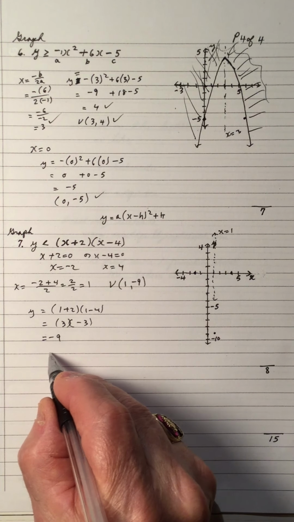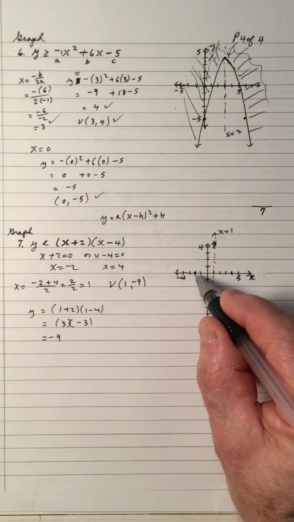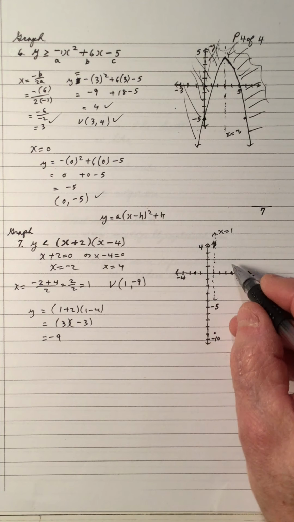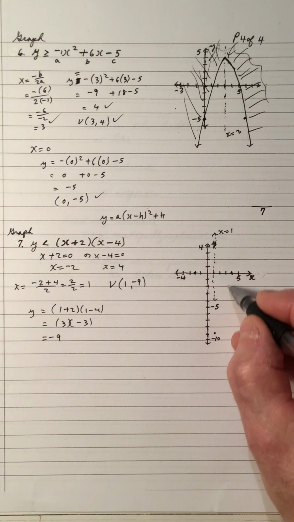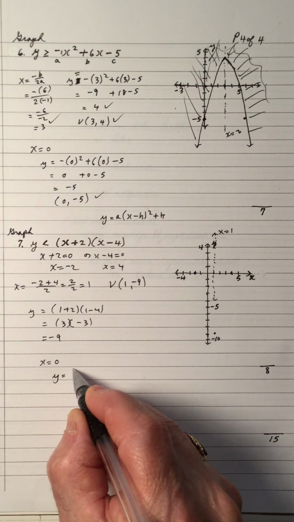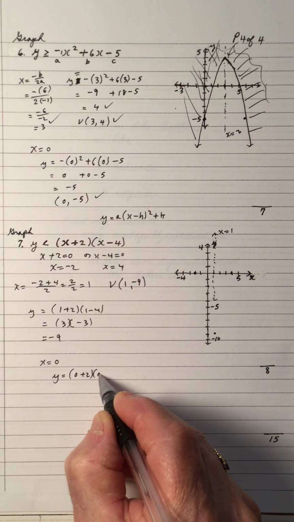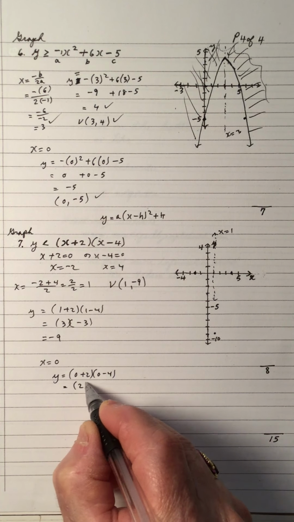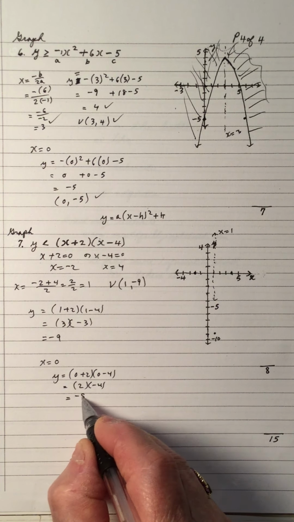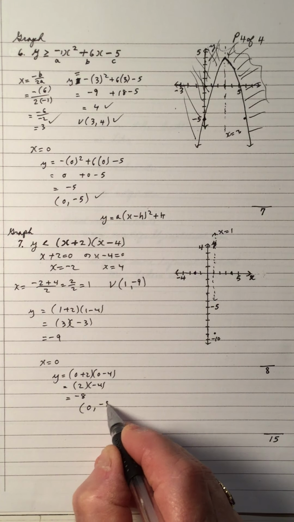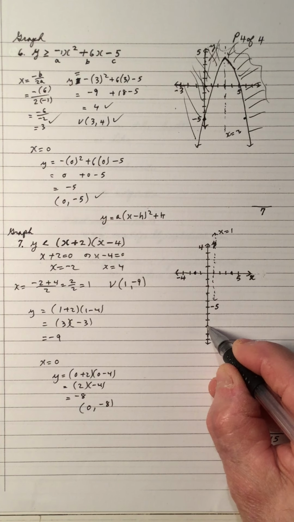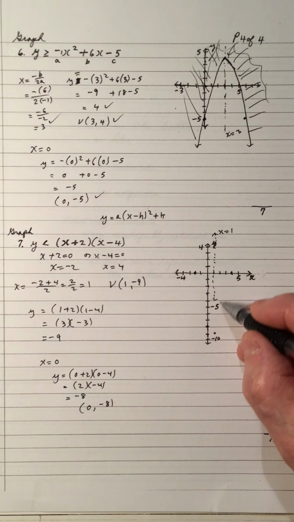Now, we have the two x-intercepts. I can pick up the y-intercept if I want, but I have enough information to graph this now, but I'll get the y-intercept anyway. Let x equal 0. Put 0 in, I get a 2 and a negative 4, negative 8. So when x is 0, y is negative 8. When x is 0 right here, y is negative 8. I didn't need it because I had the vertex and the two x-intercepts.